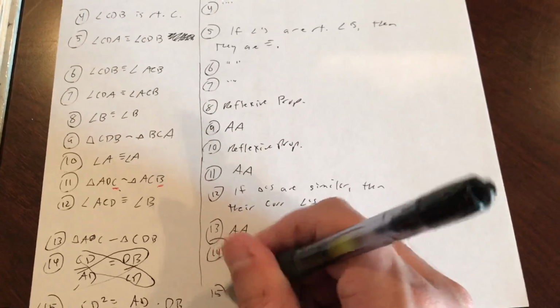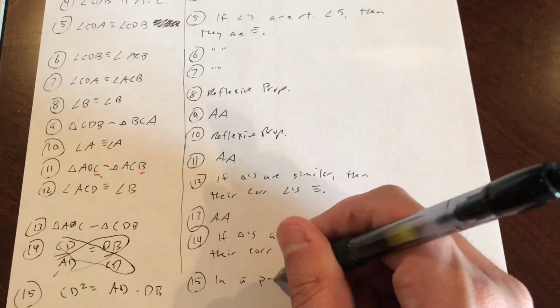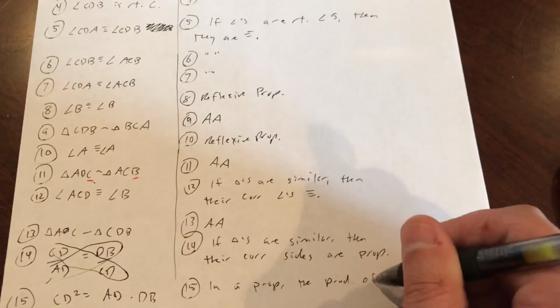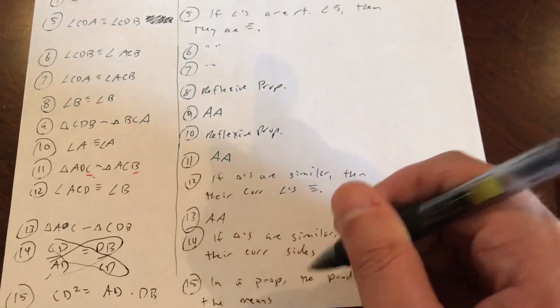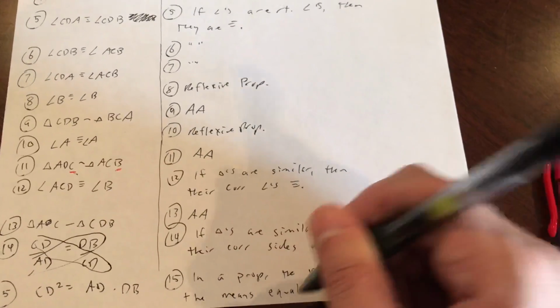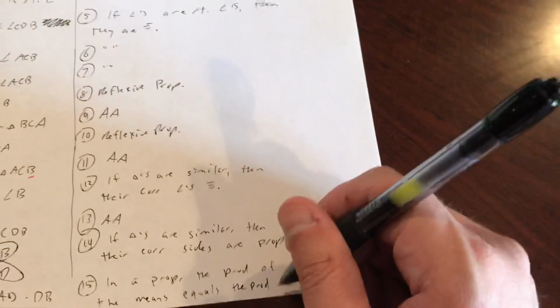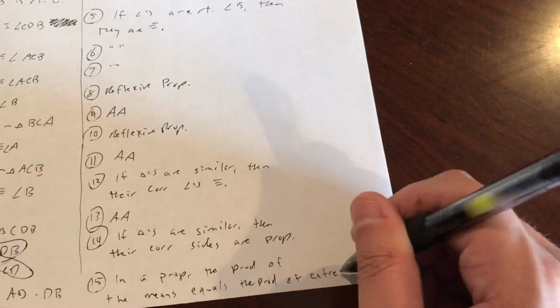And the reason is that in a proportion, the product of the means equals the product of the extremes. And that's it.